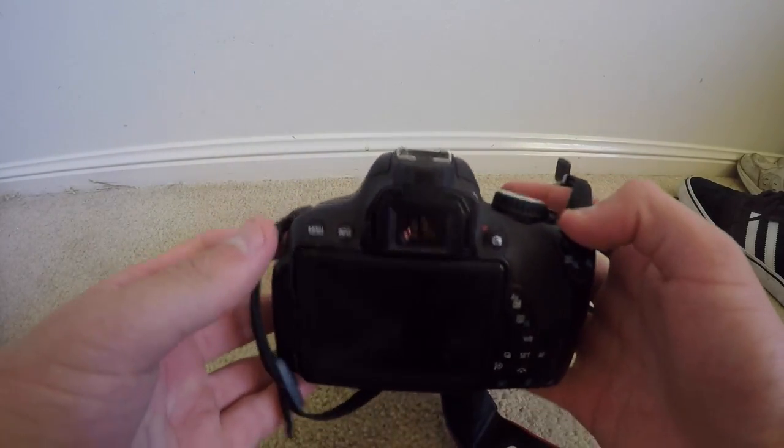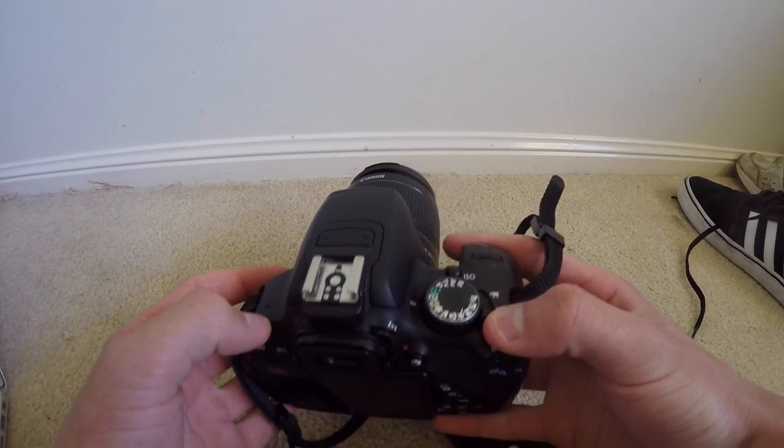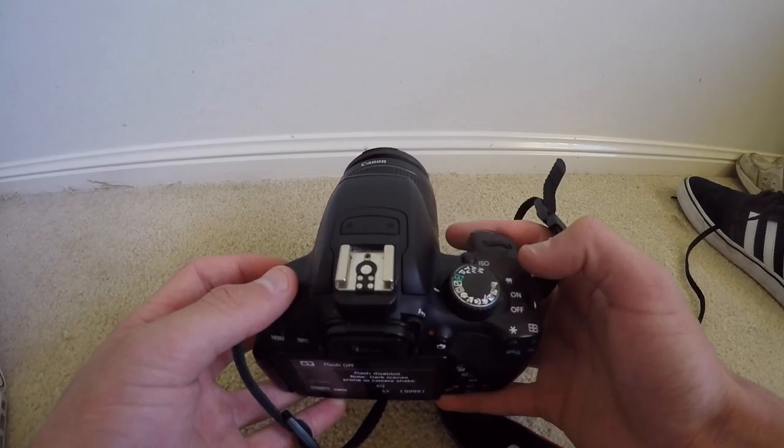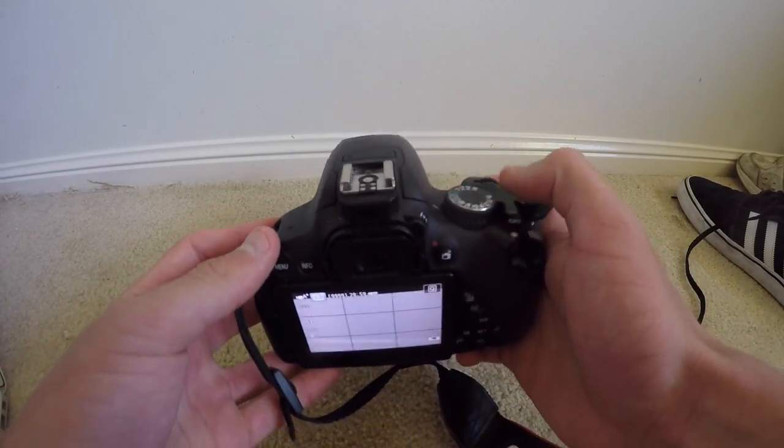So for starters, how you can turn the camera on is you use one of these sliders. Just turn it to on. If you're going to take video, you'd slide it up to the video sign there. So back to on.